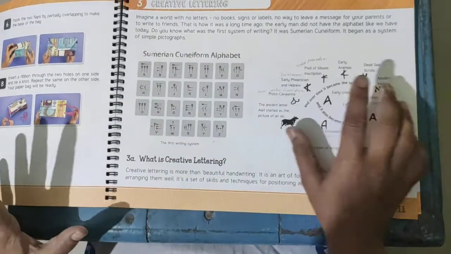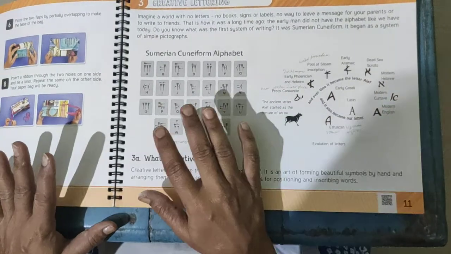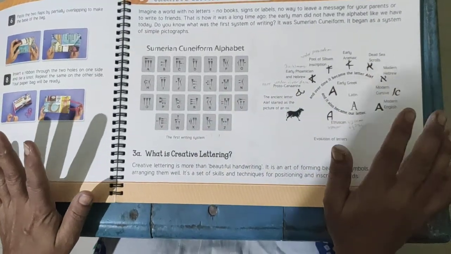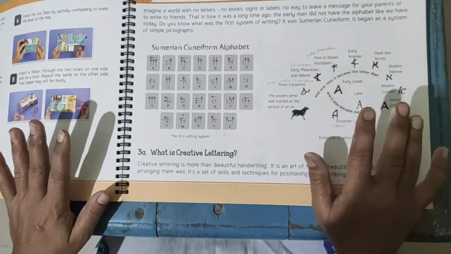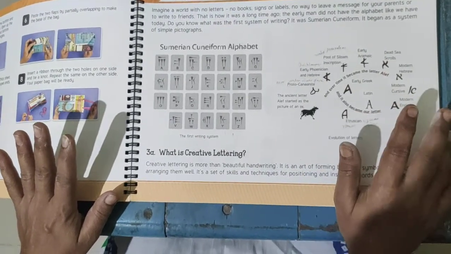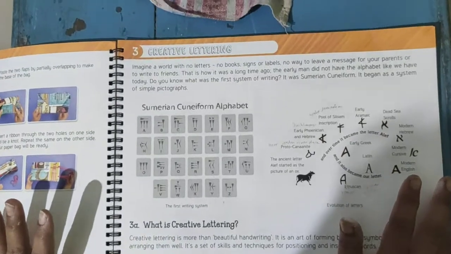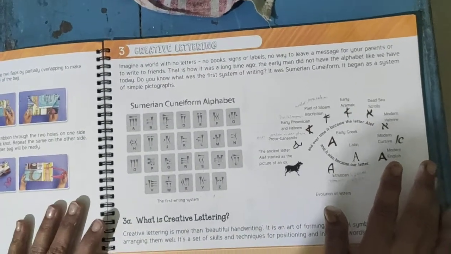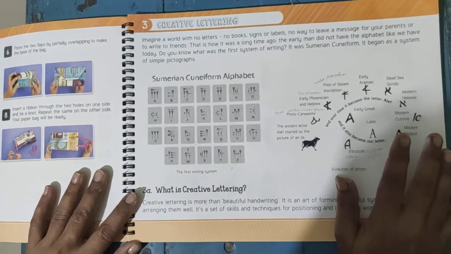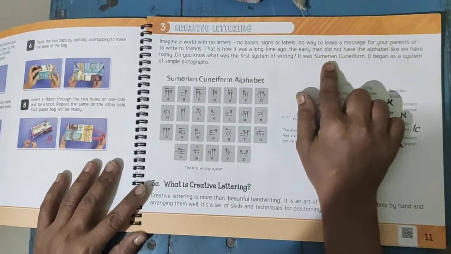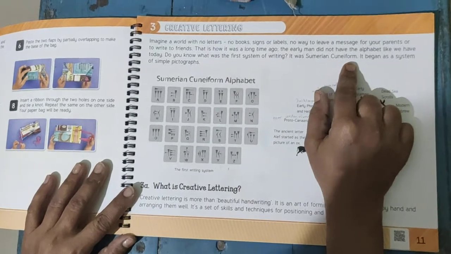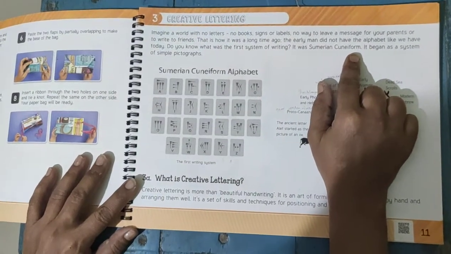So in ancient period, the man had no books, no letters, no labels, no signs, no language at all. So they could not convey the message in writing pattern. So as the time passed, the first writing system developed, and it is called Sumerian cuneiform, just I tell you.